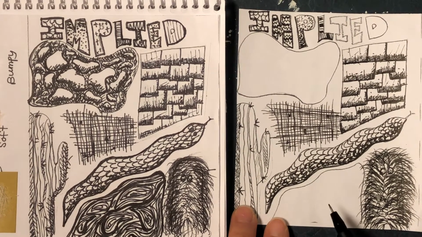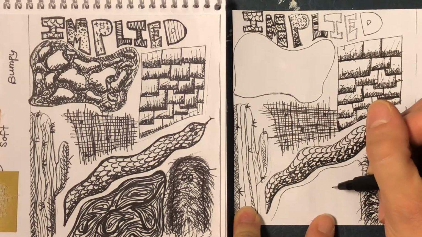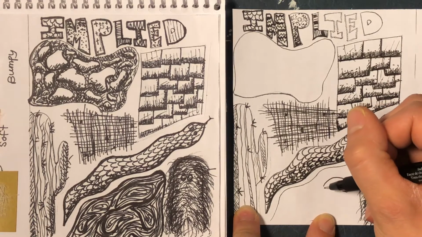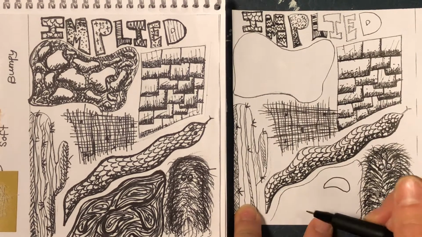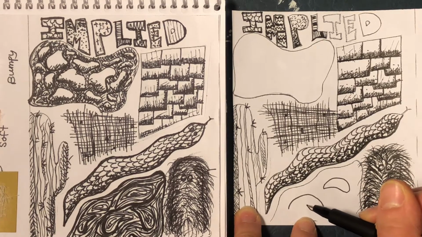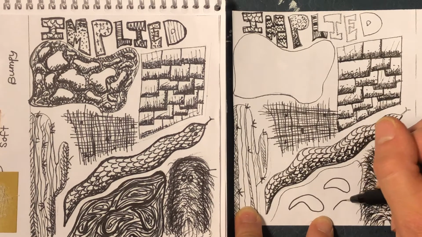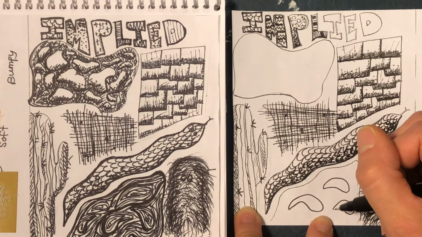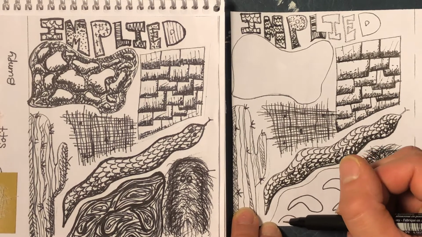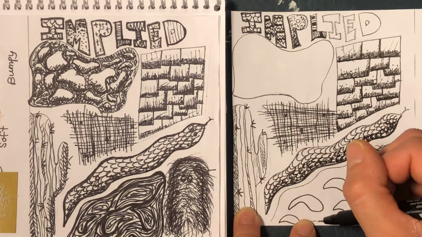The next texture we're going to do is a wood texture. You're going to start by creating a teardrop shape. So you start by making like a moon shape, and then make one end bigger, one end smaller. It's kind of a tricky shape to make. You might want to practice first or draw it with pencil. Start with a few teardrop shapes.